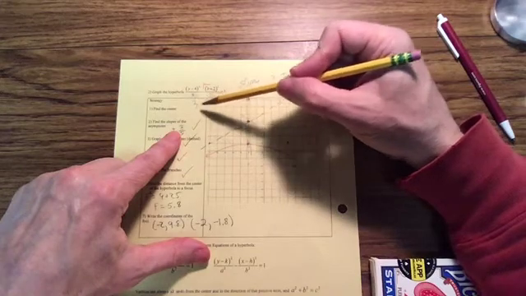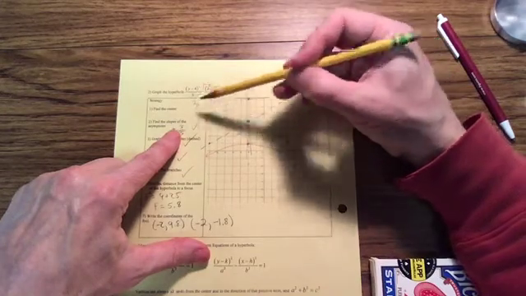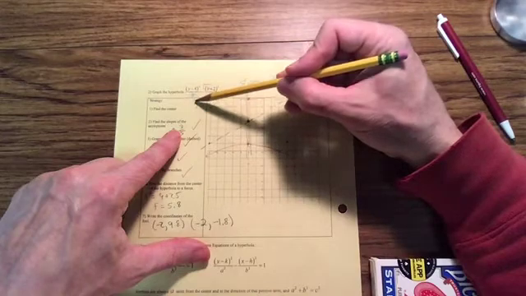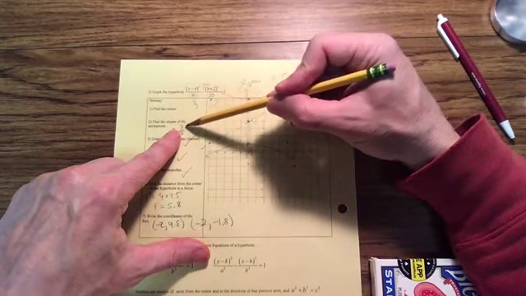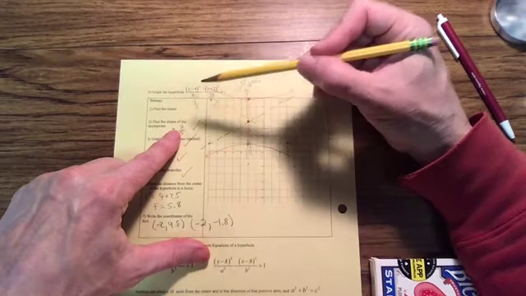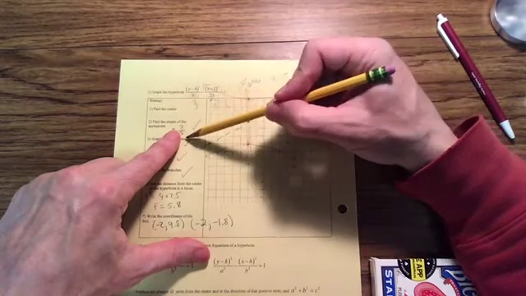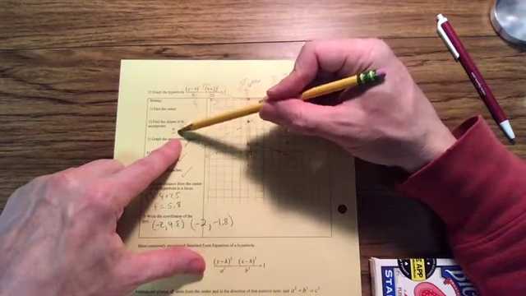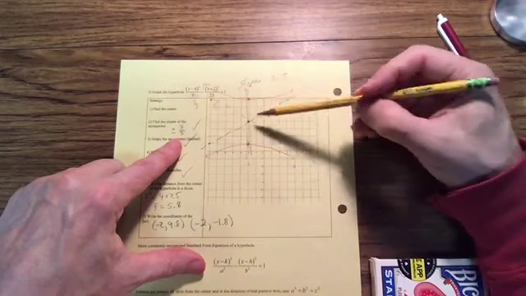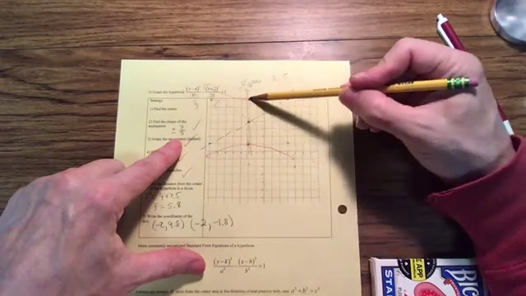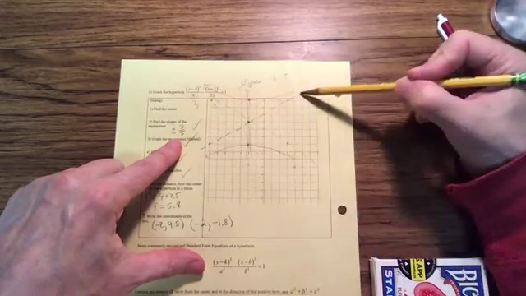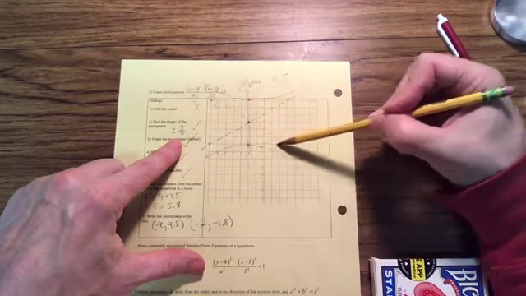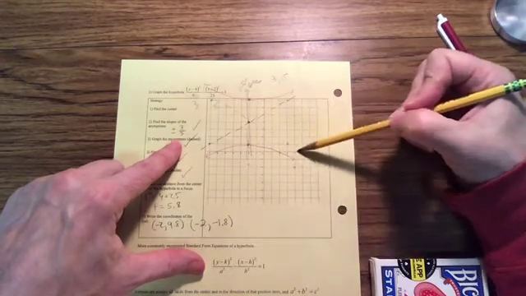Should it be 3 over 5 or 5 over 3? Well, the y term produced the 3, so 3 goes in the numerator. And the x term produced the 5. That goes in the denominator. So 3/5 for the asymptotes. From the center, up 3 over 5, draw an asymptote. And then from the center, down 3 over 5, draw an asymptote.